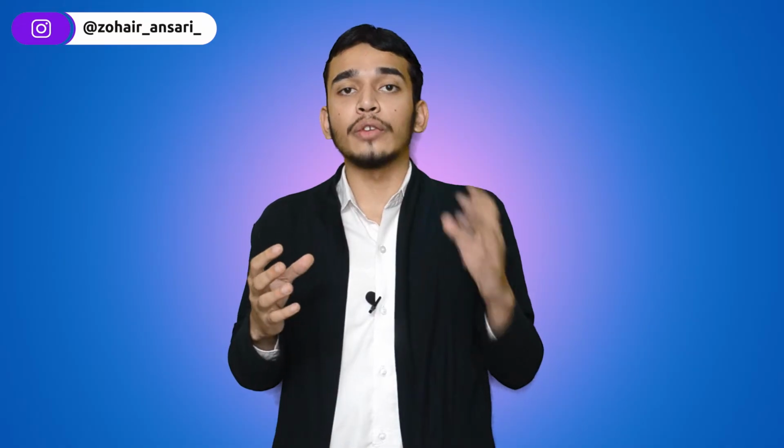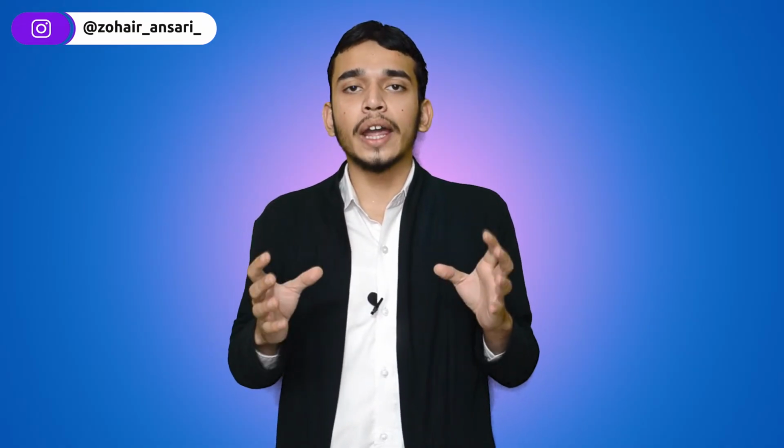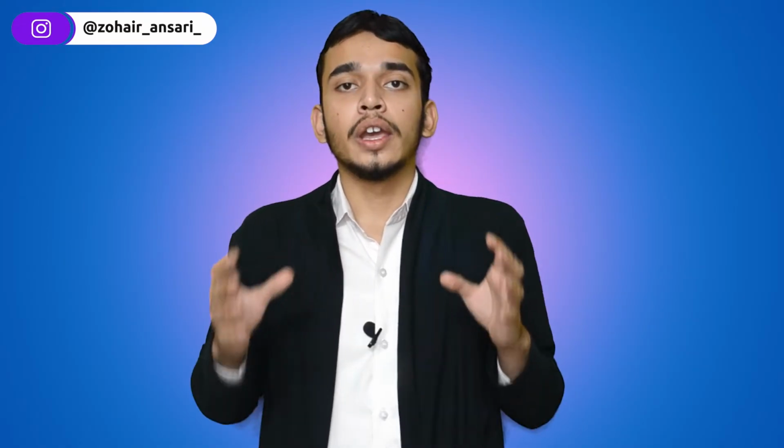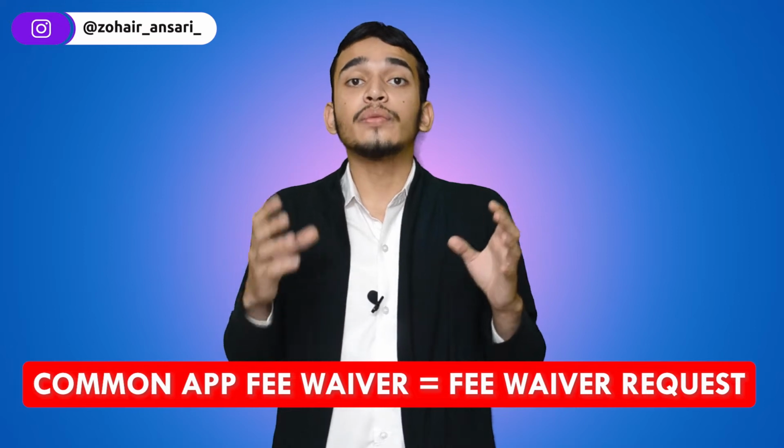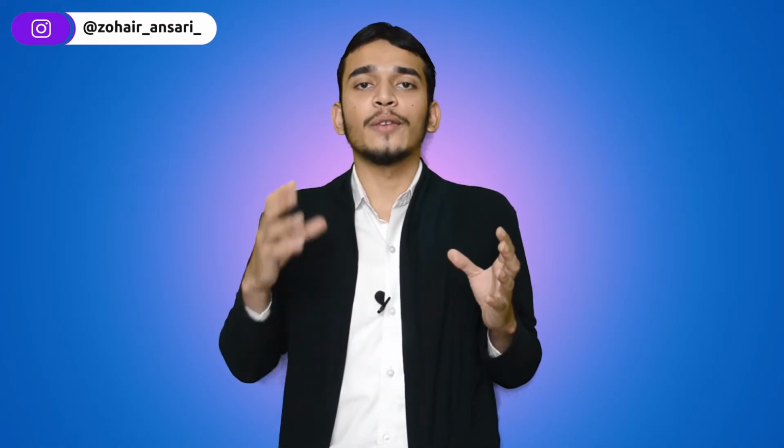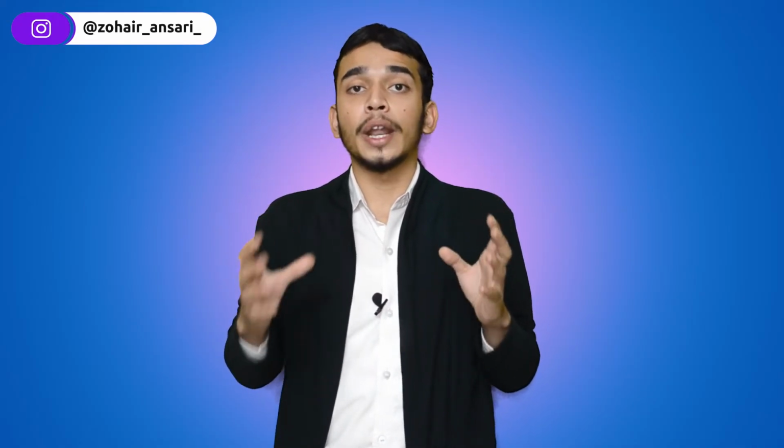Now, filling out the Common App Fee Waiver and getting it verified from your counselor does not guarantee that you will receive the fee waiver. In 99% of the cases, yes, it does, but it is important to remember that the Common App Fee Waiver is a fee waiver request, and it is up to the universities to approve or decline your request based on various different factors in your profile. Mostly, if you request the Common App Fee Waiver and your counselor approves it based on the eligibility criteria, you will receive the Common App Fee Waiver.